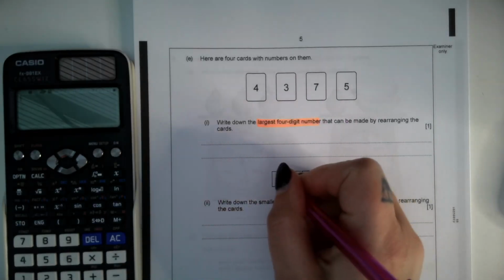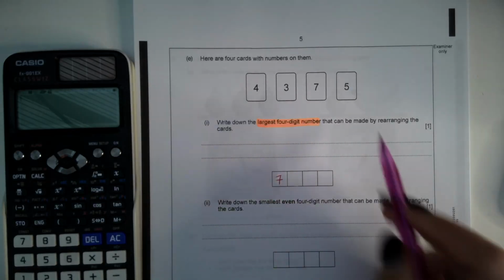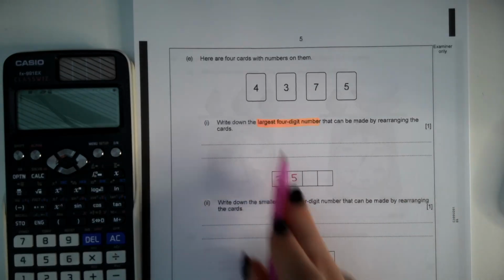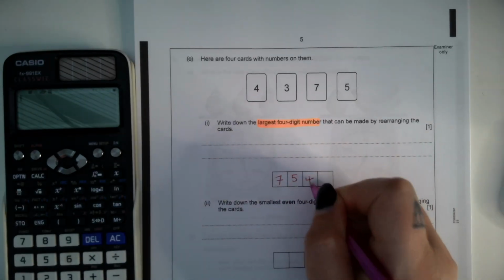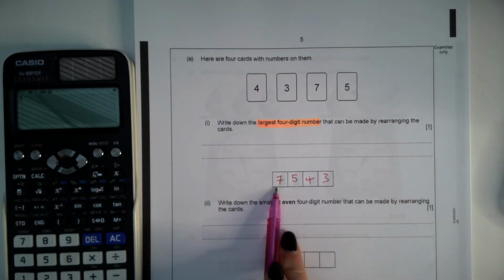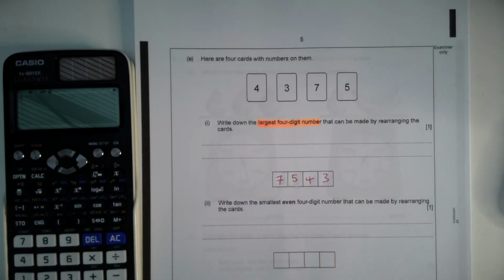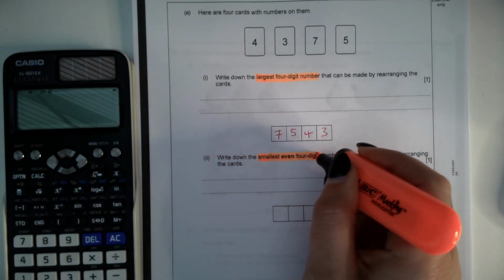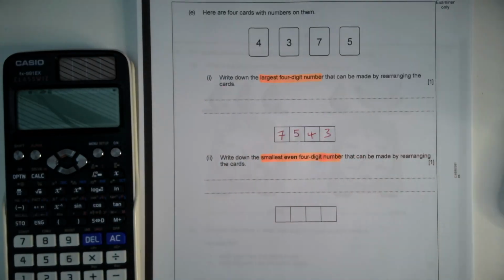So we're going to put 7 in the thousands. The next largest card would be 5. So that makes 500s. Then 4. And then 3, so 7,543 is the largest 4-digit number. Part 2, write down the smallest even 4-digit number that can be made by rearranging the cards.